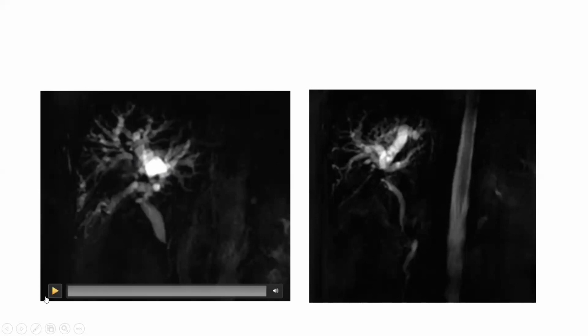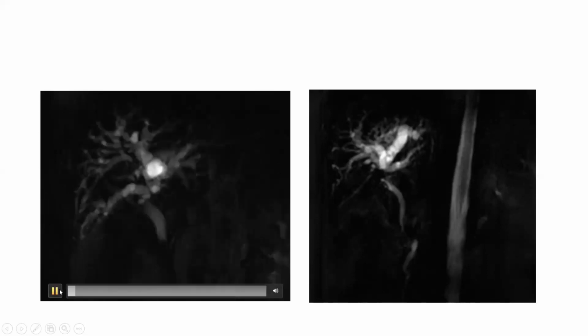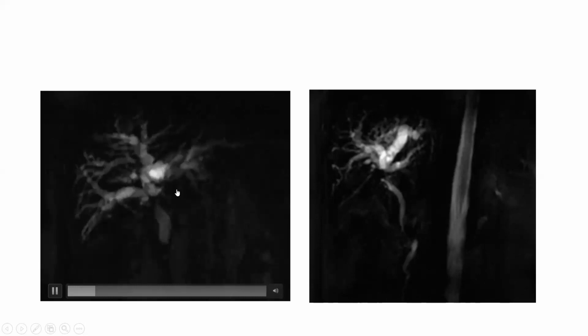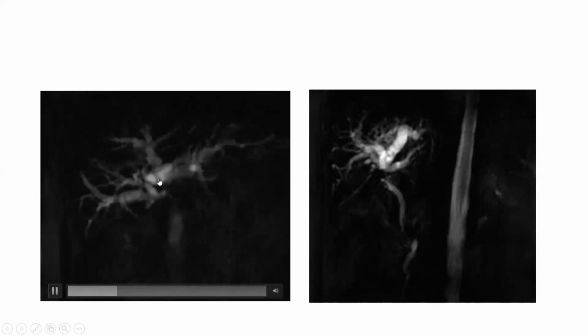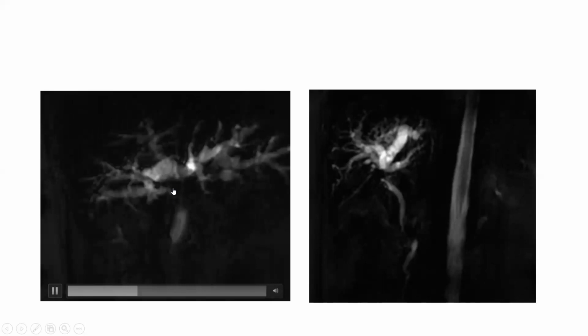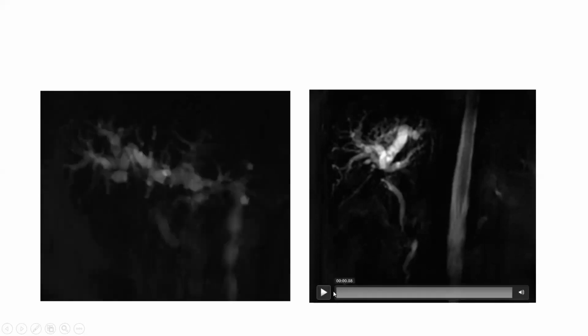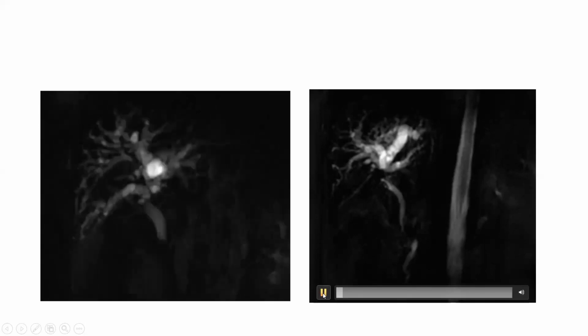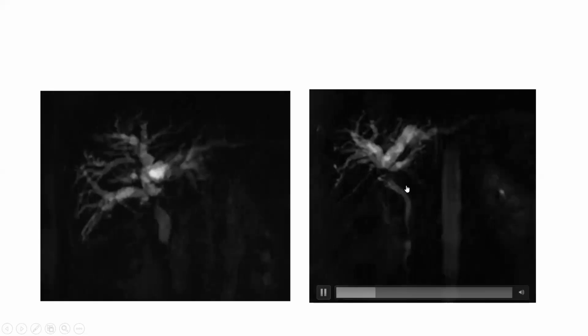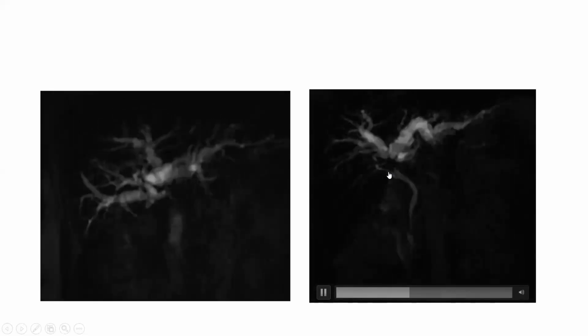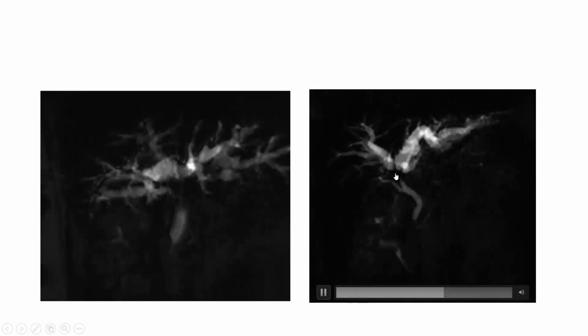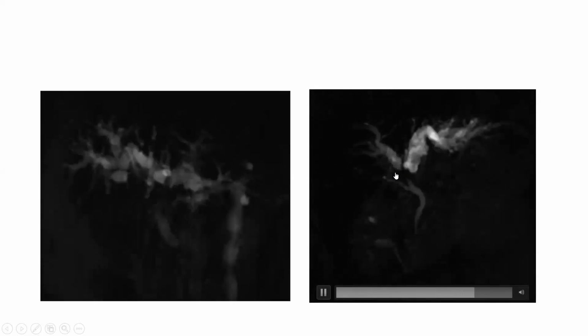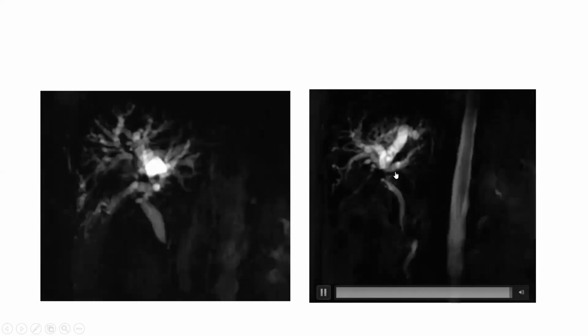Here you can see them separated, but when you rotate them, there will be some plane where you'll find that these ducts don't appear to be separated. So the clue to this issue is, whenever you are evaluating these images, you can see they are not separated here, but as you turn the image around, when you find one plane at least where you can see a separation between these ducts, you can say that these ducts are separated.